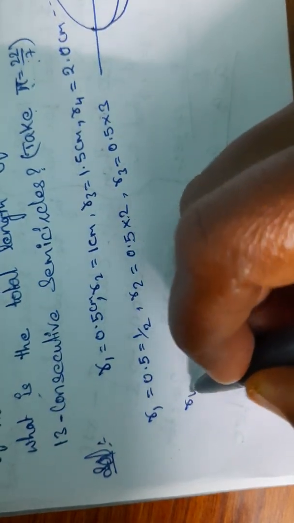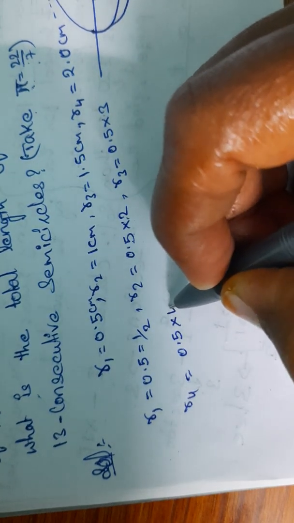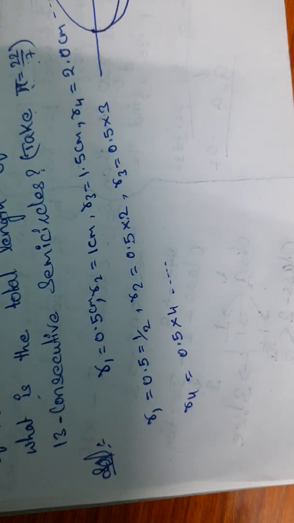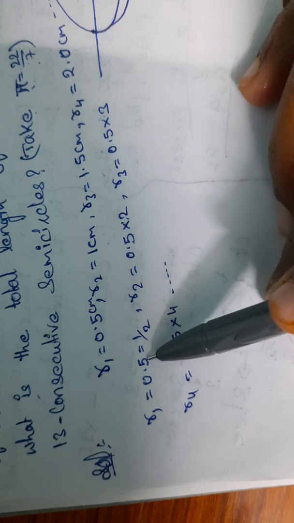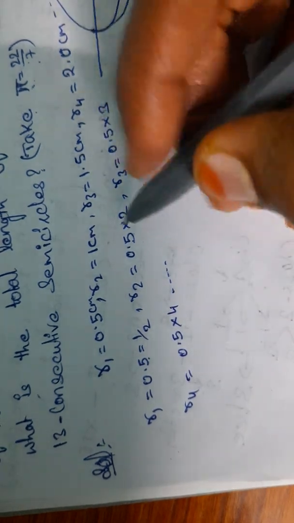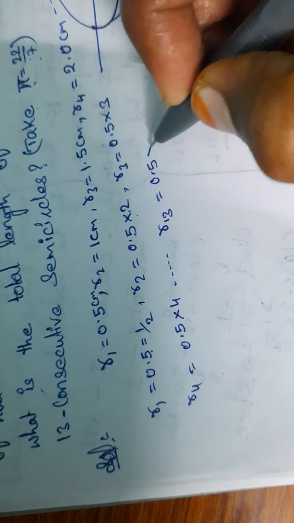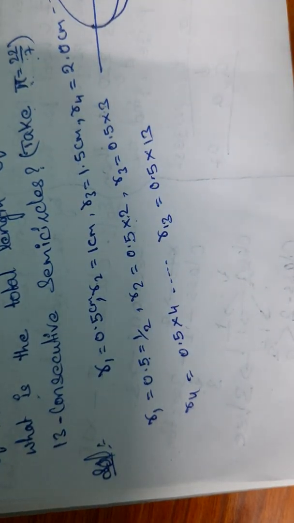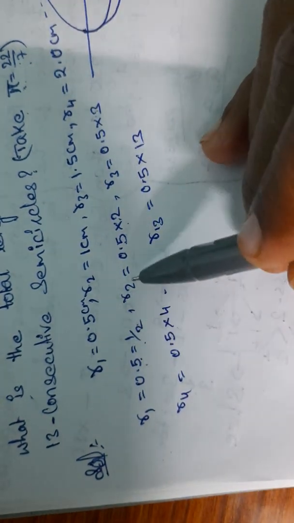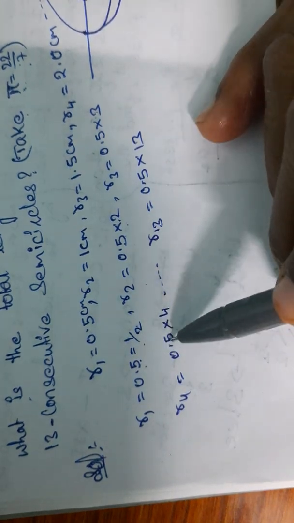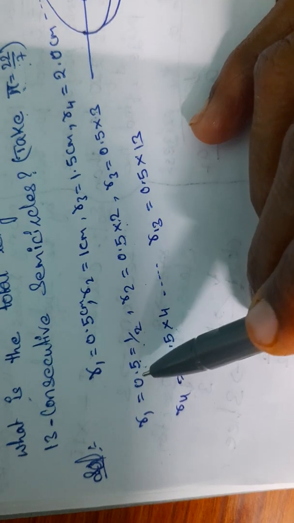We are getting the radius as a multiple of 0.5 into 4, and so on, up to R13, so we get 0.5 into 13. I hope you understood this. We have taken the radii and found that the radius of each semicircle is a multiple of 0.5.